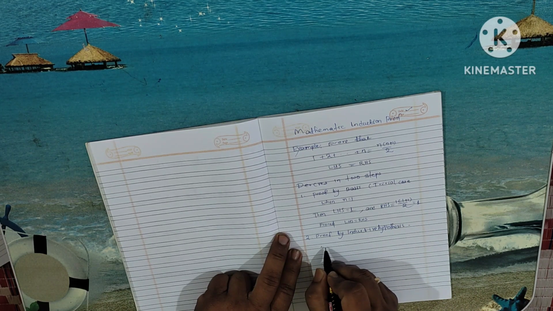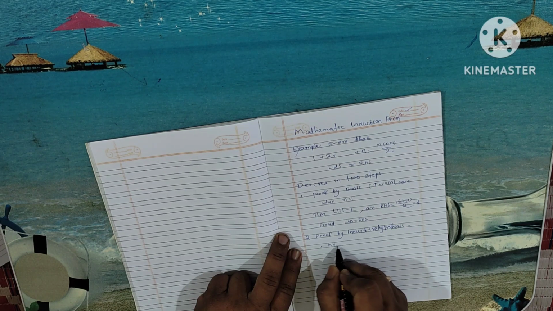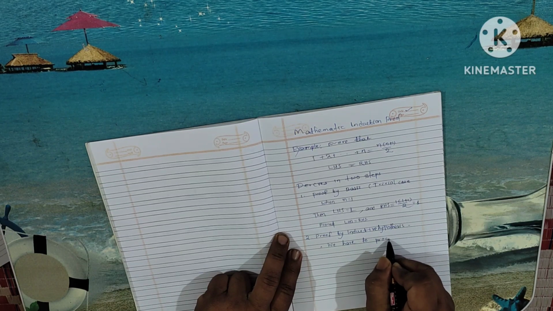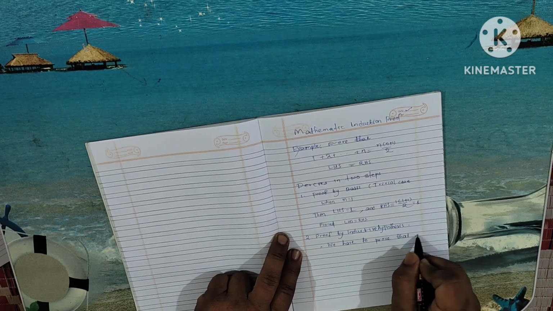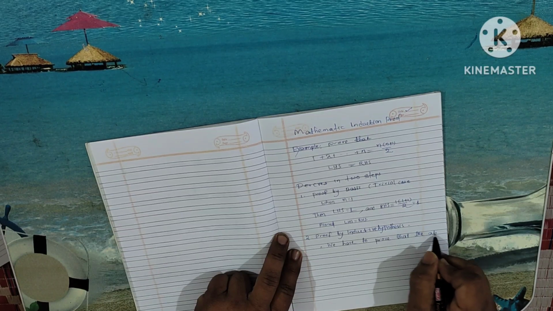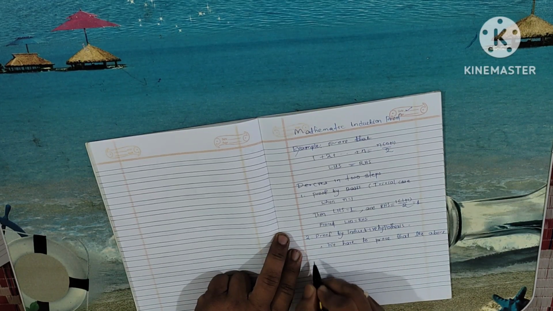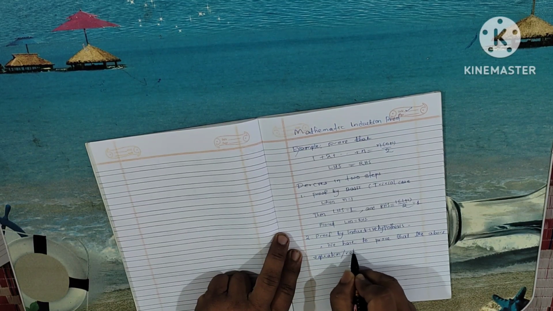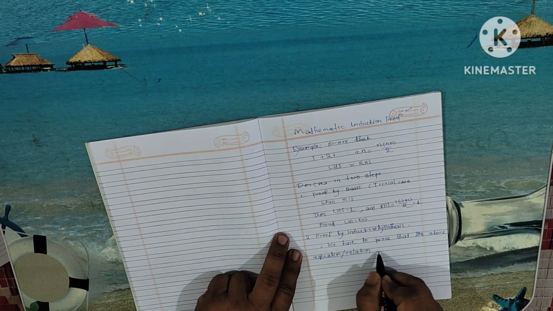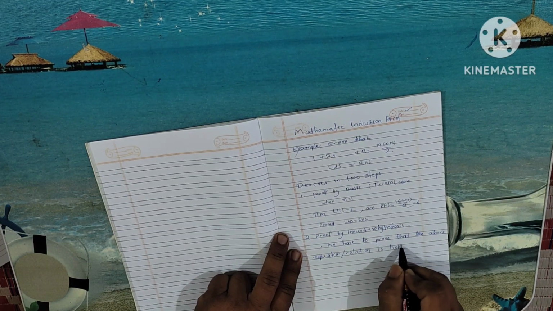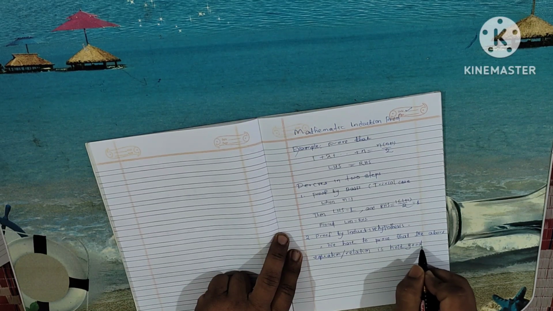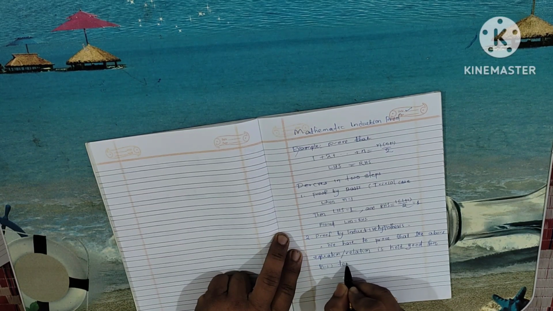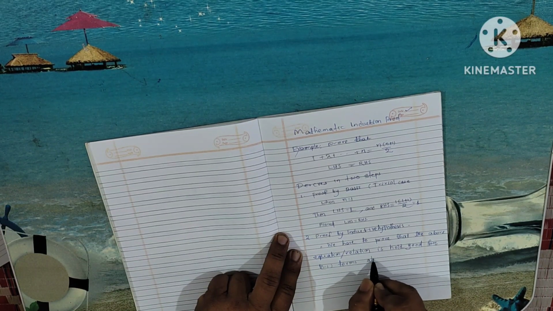We have to prove that the above equation or relation holds good for n minus 1 terms also.